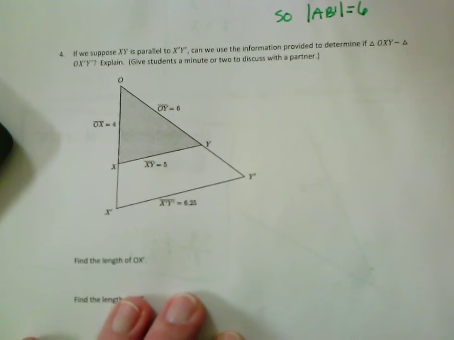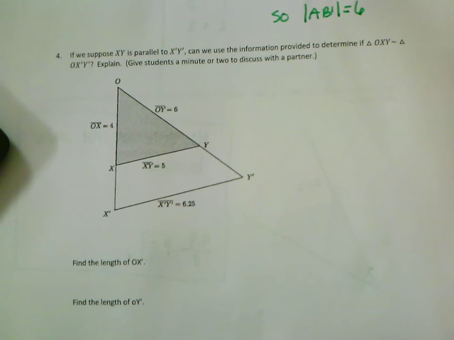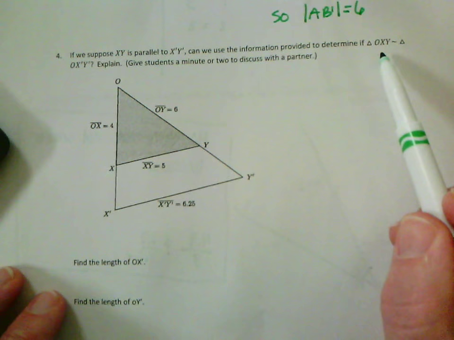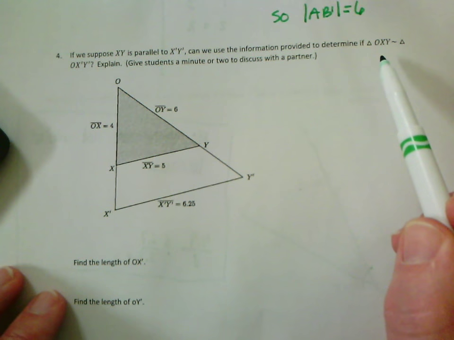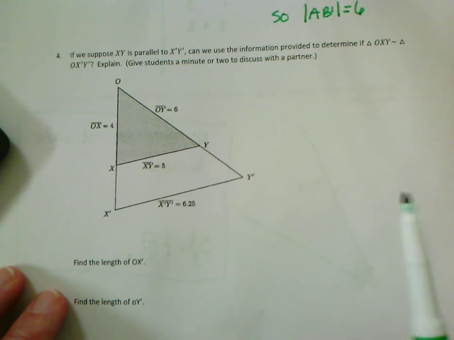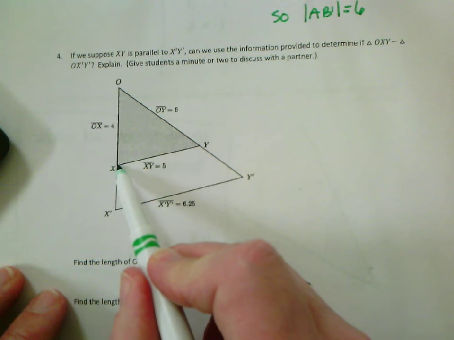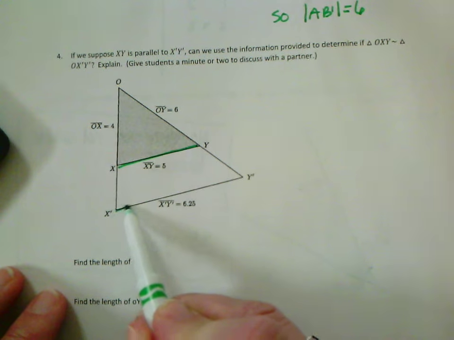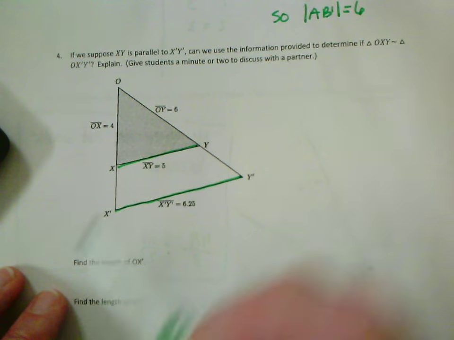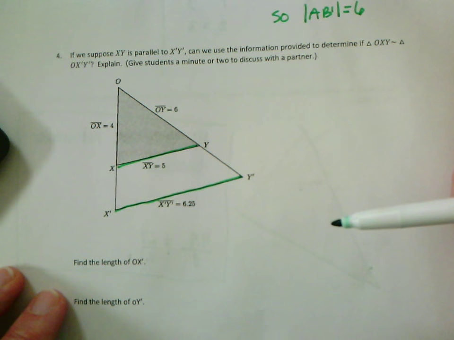Let's take a look at one more problem together. It's question number 4. If we suppose that XY is parallel to X prime Y prime, we can use the information provided to determine if OXY is similar to O X prime Y prime. So let's take a look at that. Because this side is parallel to this side, we know that a dilation happened.